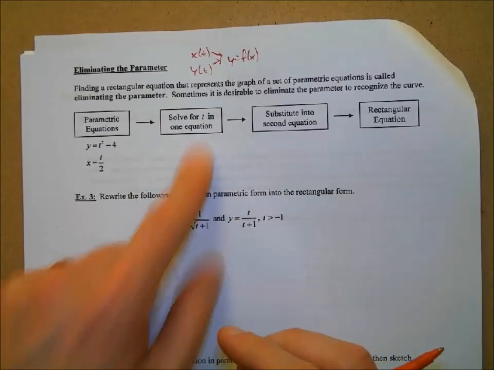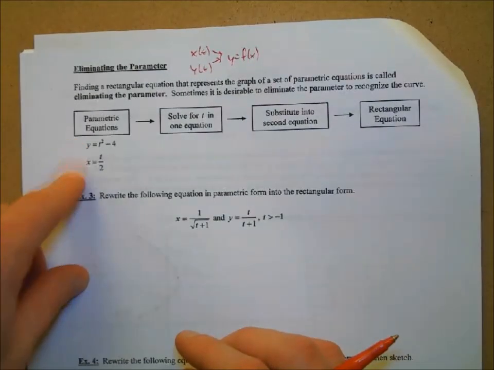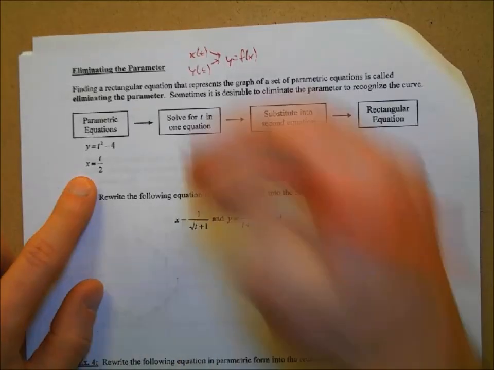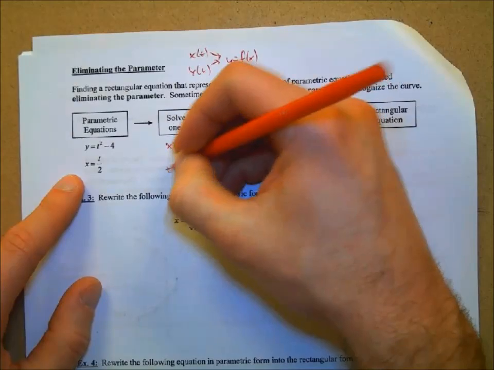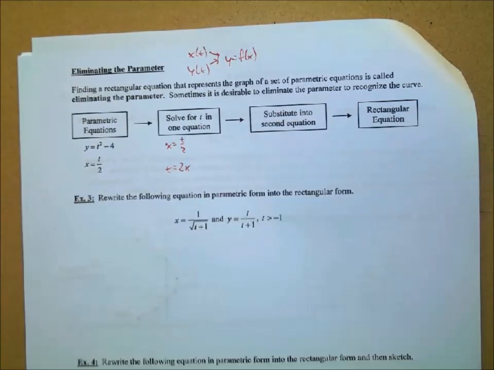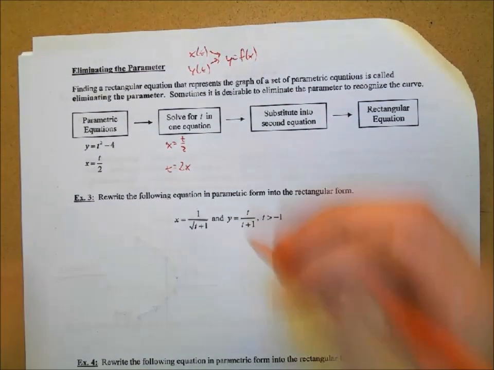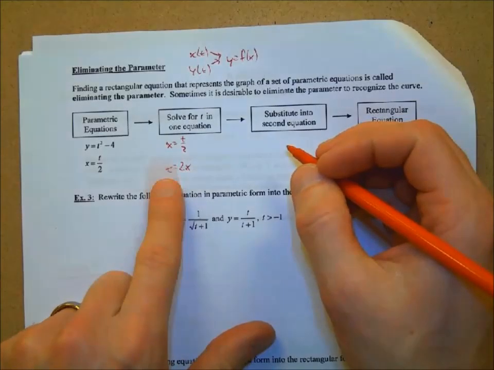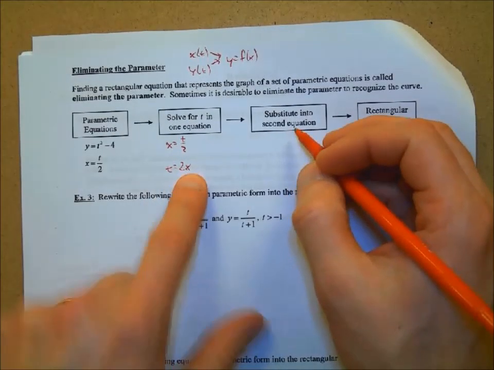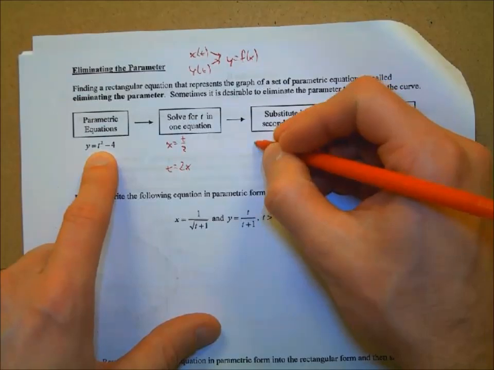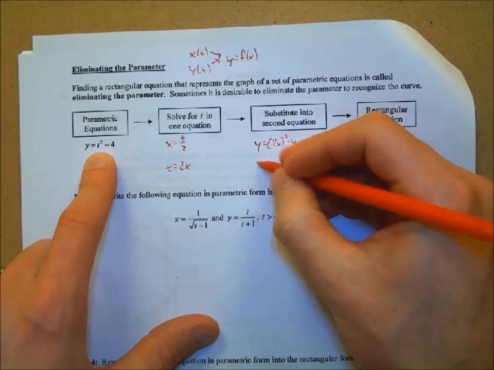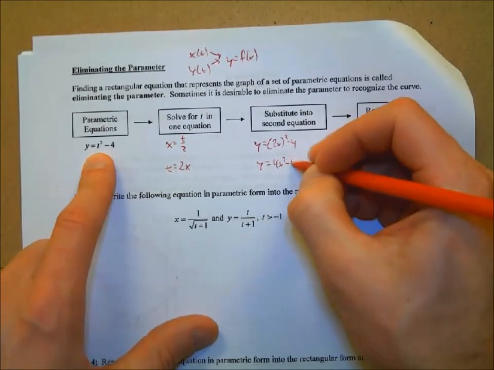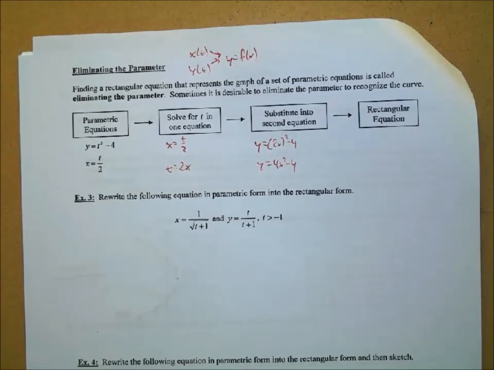Which equation should we go with? The x one, it's super easy to solve for t in that one. So we get t equals 2x. Then we substitute that t, equal to 2x, into the other equation: (2x) squared minus 4. So you get y equals 4x squared minus 4. And that's our equation.